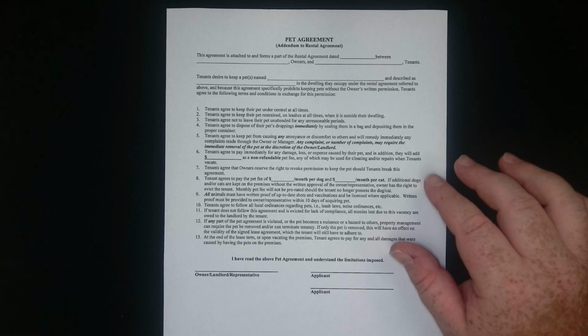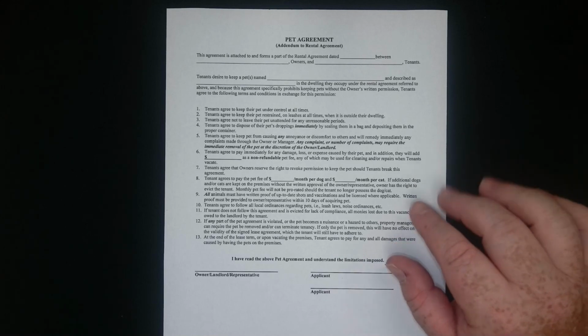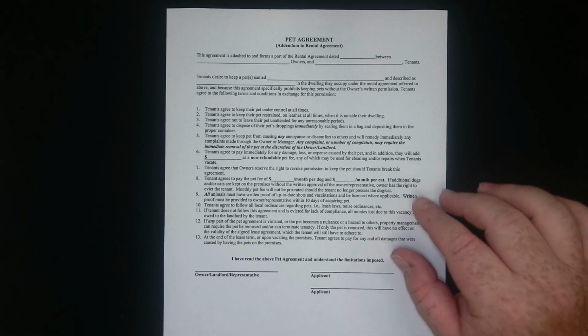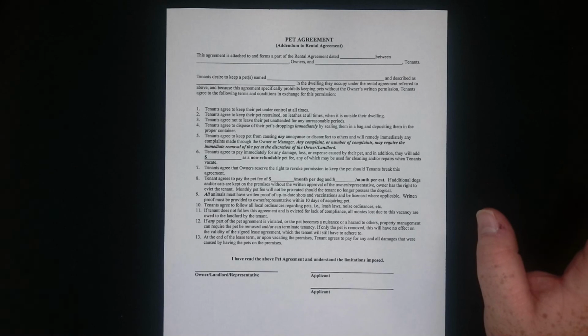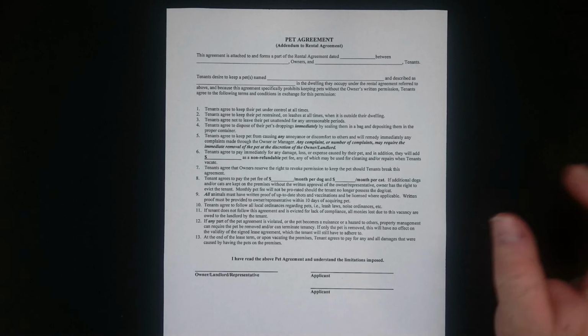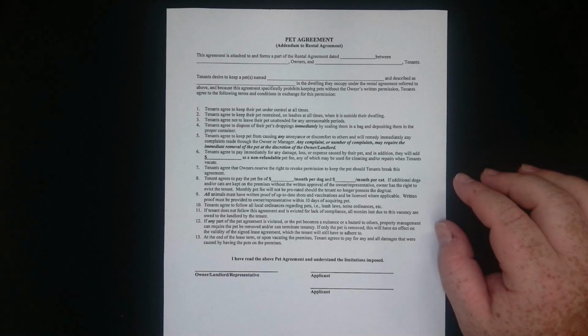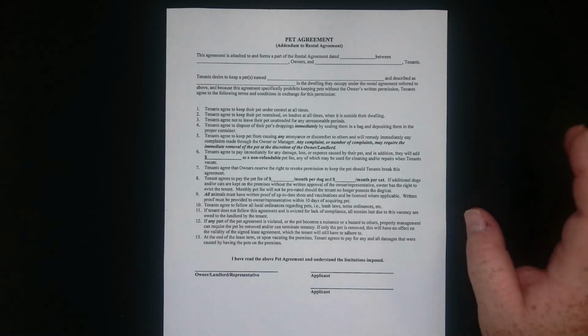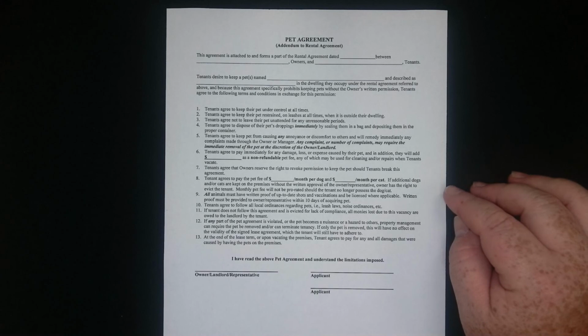So, also tenants agree to pay a pet fee. I generally do it as between $15 and $25 for a dog, and $10 to $20 for each cat.